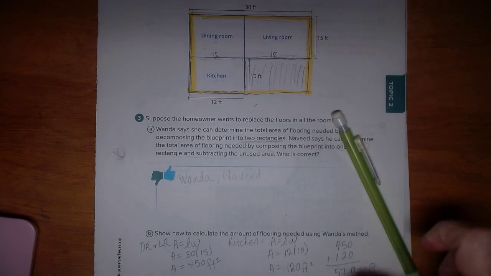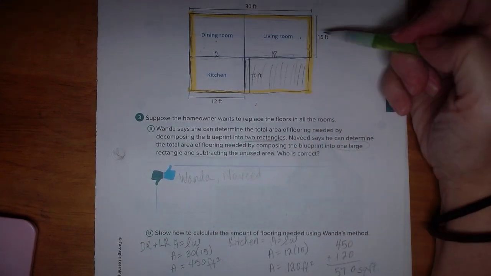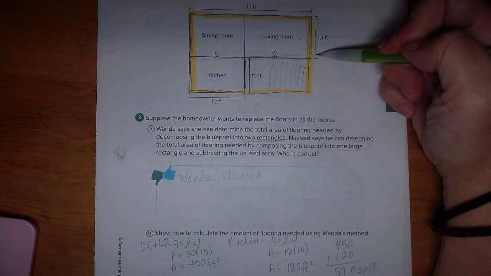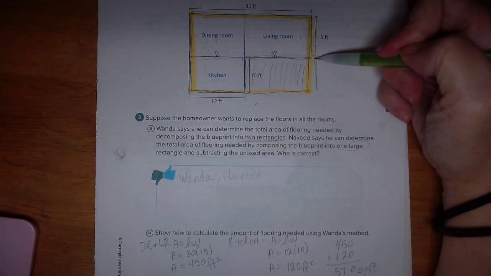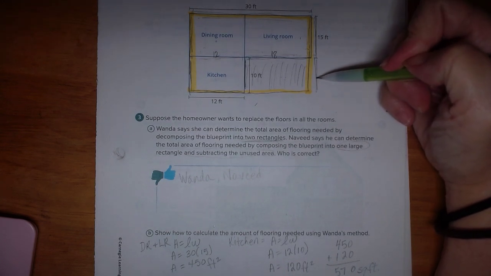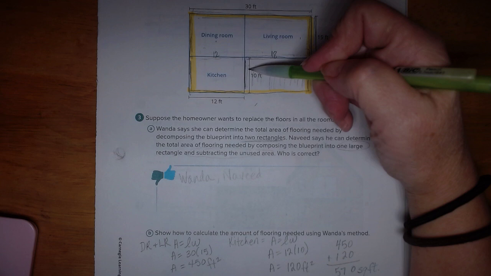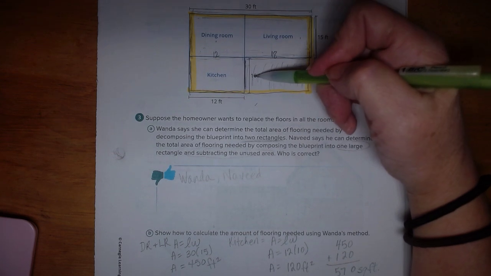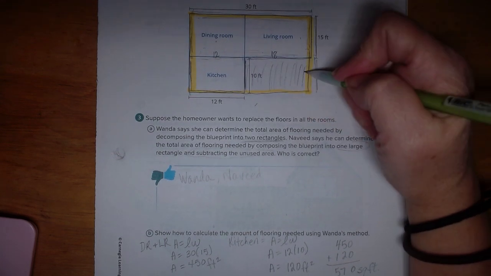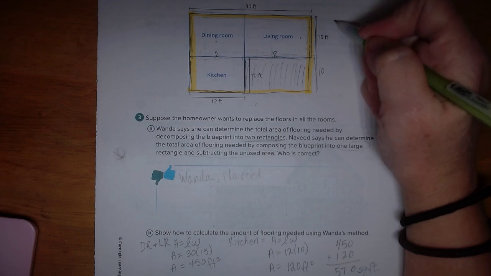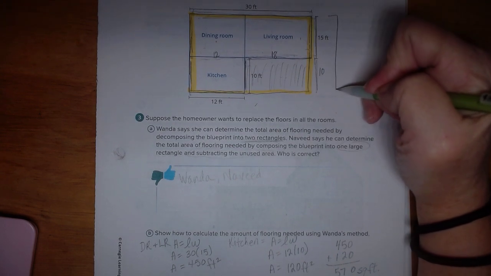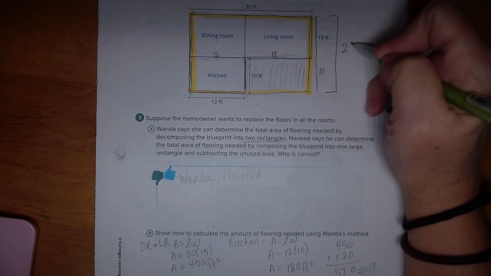So that entire rectangle is 30 by what? I know it's 15 to here, but how far is the rest of it? Well, this line matches up with this, and I know the kitchen on that side is 10 feet. So this must be 10 feet as well, making the entire length 25 feet.